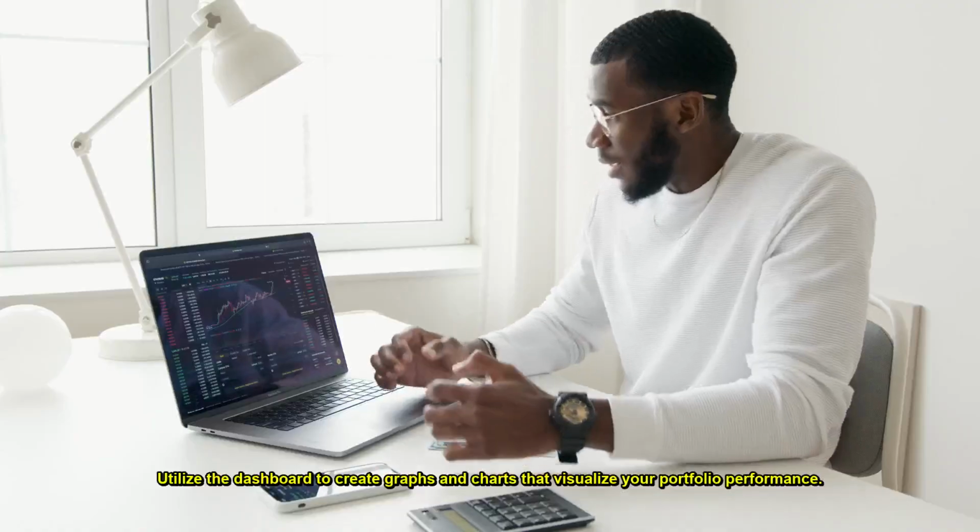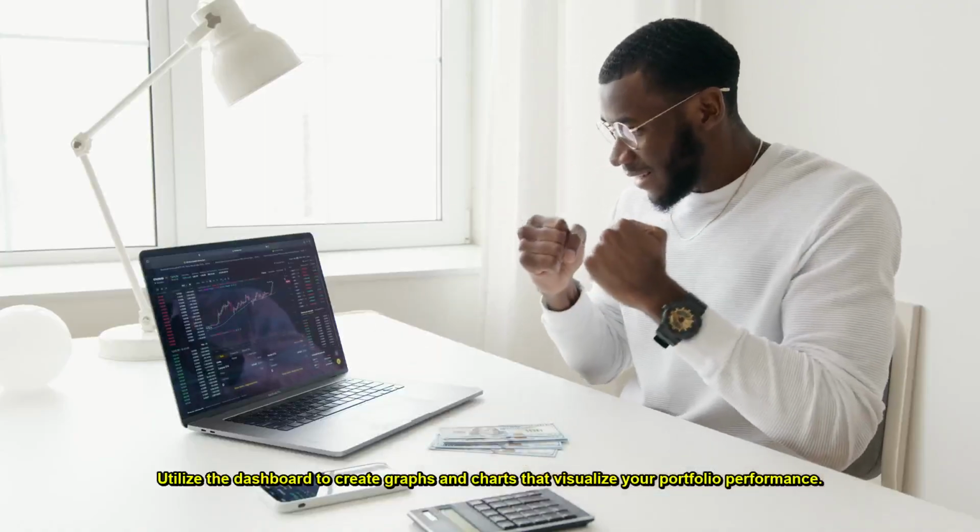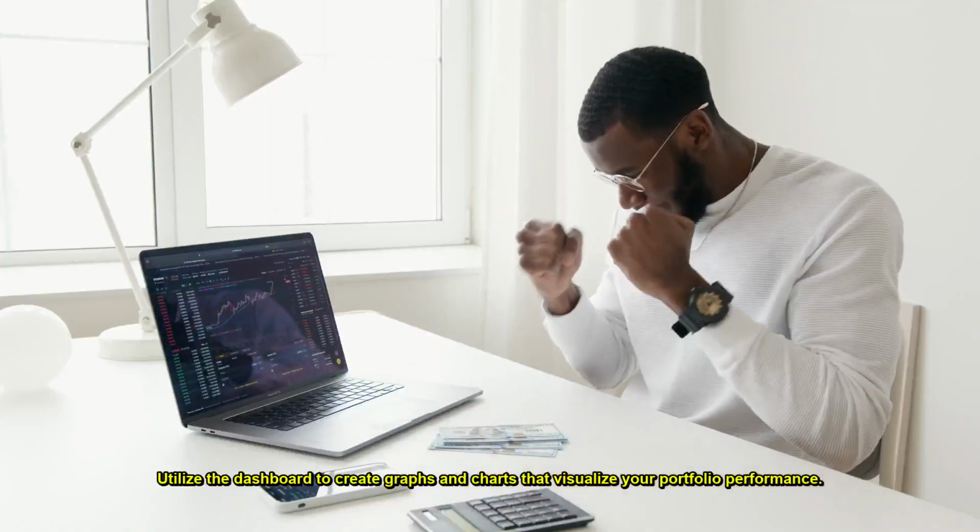Set up automations to streamline notifications for investment updates. Utilize the dashboard to create graphs and charts that visualize your portfolio performance. Monitor your progress by regularly updating the statuses of each investment. Encourage team collaboration by sharing the board with stakeholders or advisors.